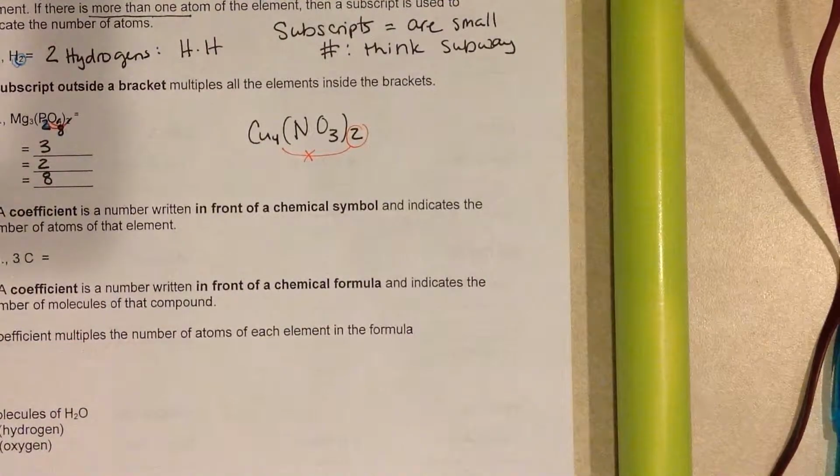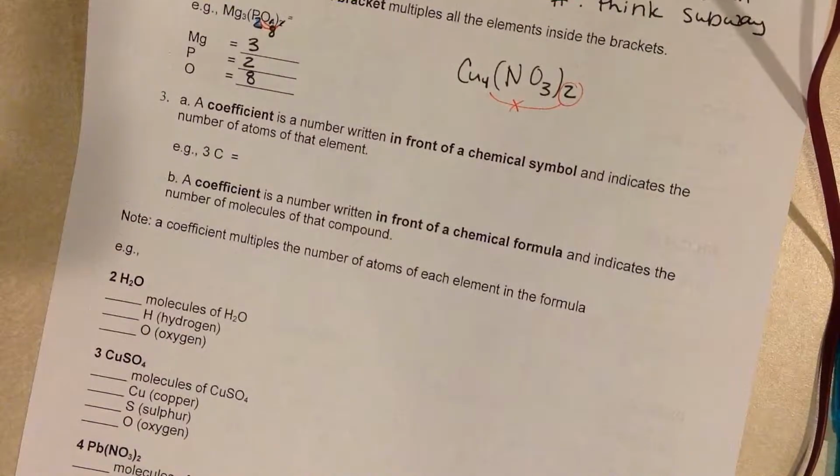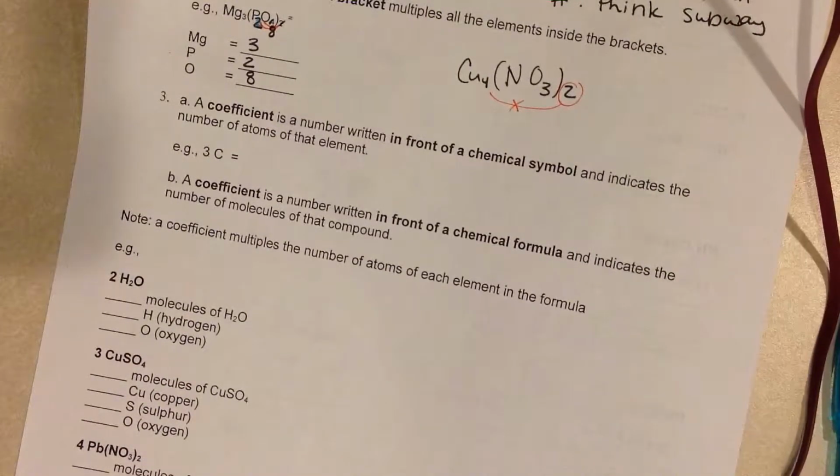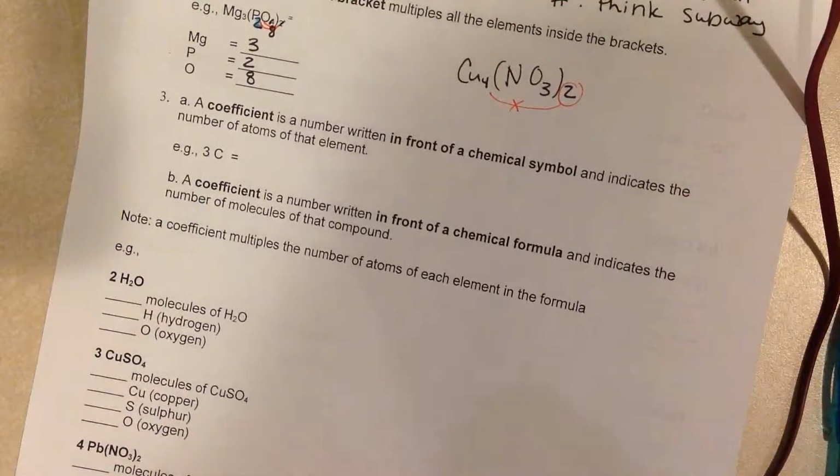The next piece. Let's do that so we can all see. Sideways, and I'm sorry. It says a coefficient is the number written in front of the chemical symbol, and it indicates the number of atoms in that element.